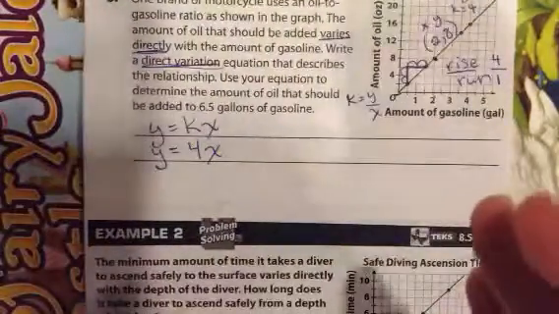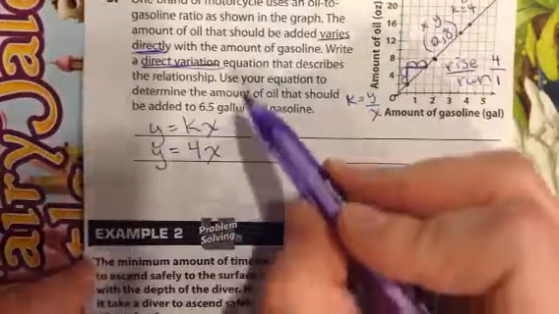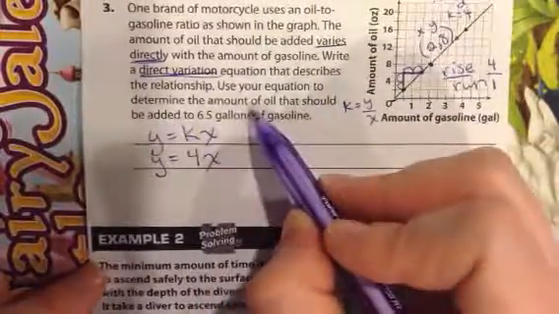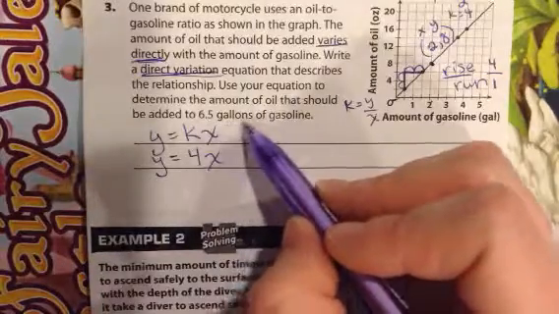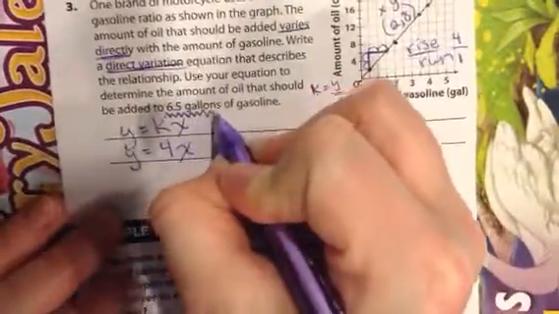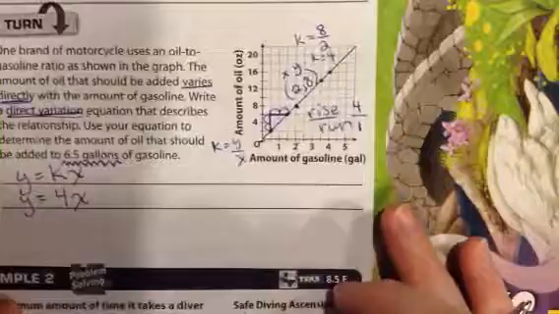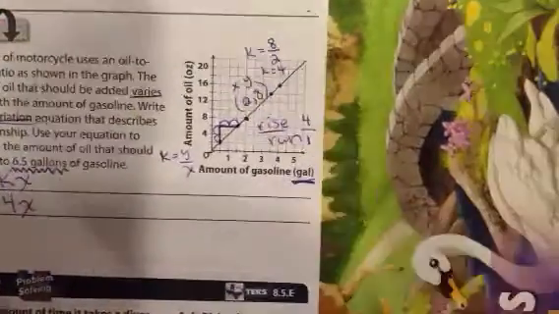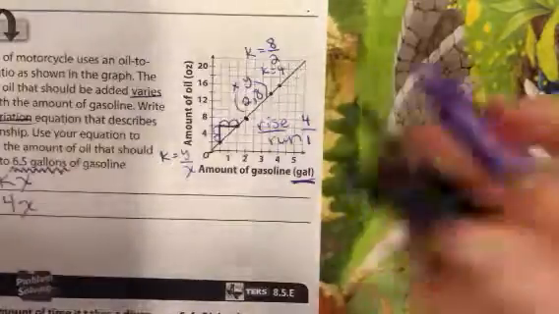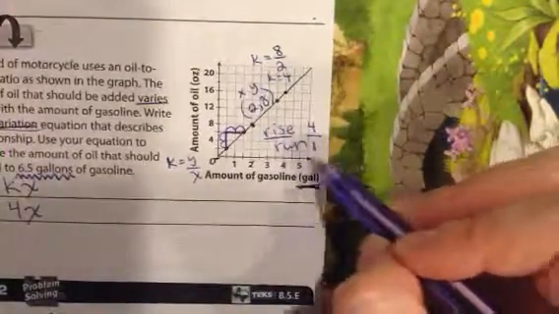Now, the next part of this problem said to use your equation to determine the amount of oil that should be added to 6.5 gallons of gasoline. Okay, they're giving me a number. If I try to find 6.5 gallons, I see that gallons is on the x-axis. This graph doesn't quite go to 6.5.